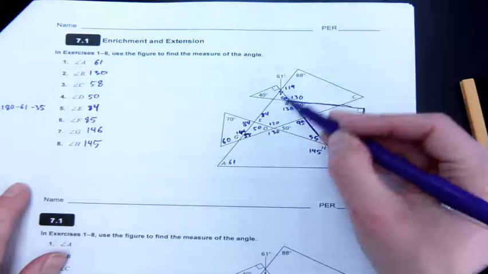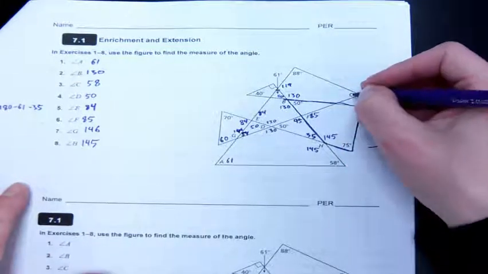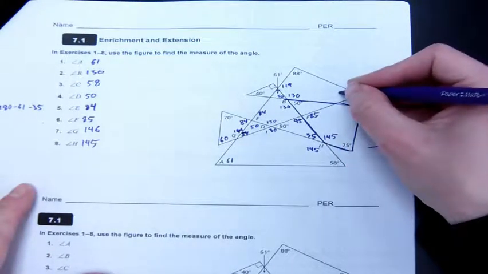And then we use the 88, now we're doing this big triangle. So 54 plus 88 plus C equals 180, and this comes out to 58.